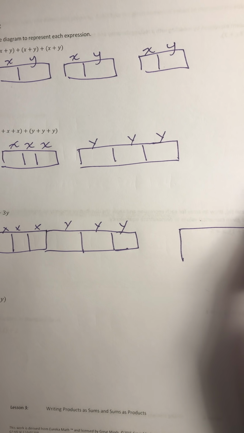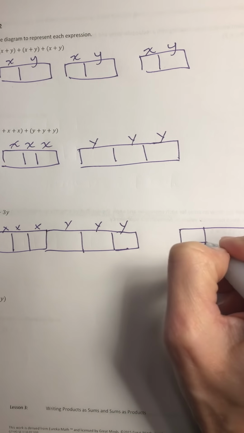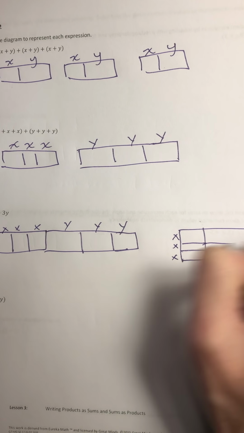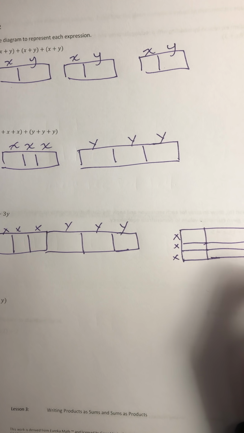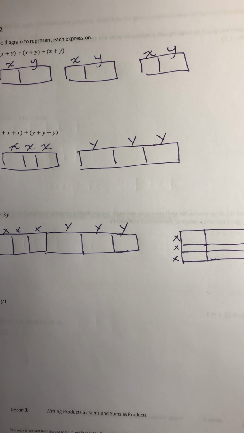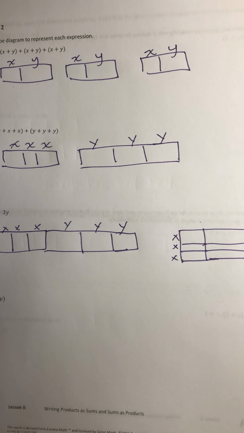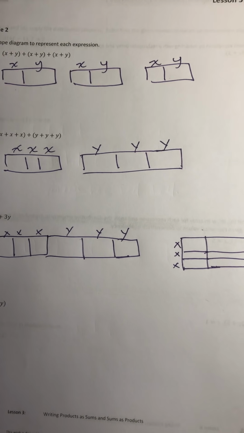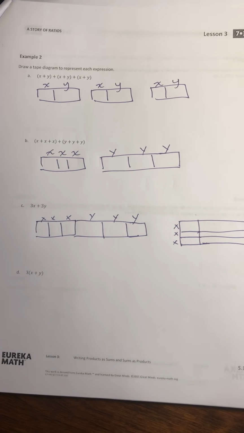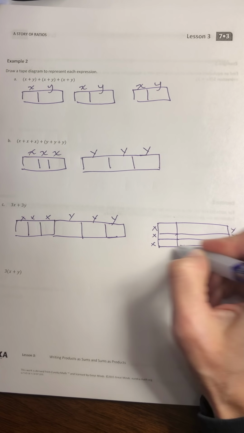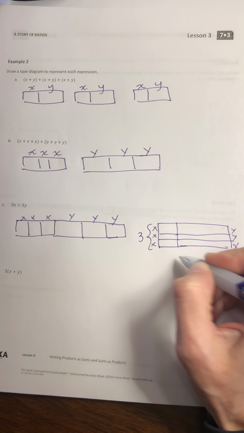We could have said 3 x's, x, x, x, and 3 y's, y, y, y. There's 3 of them, so they mean the same thing. It's just a different look to it. So here's our x's, here's our y's, and there's a total of 3 of them.